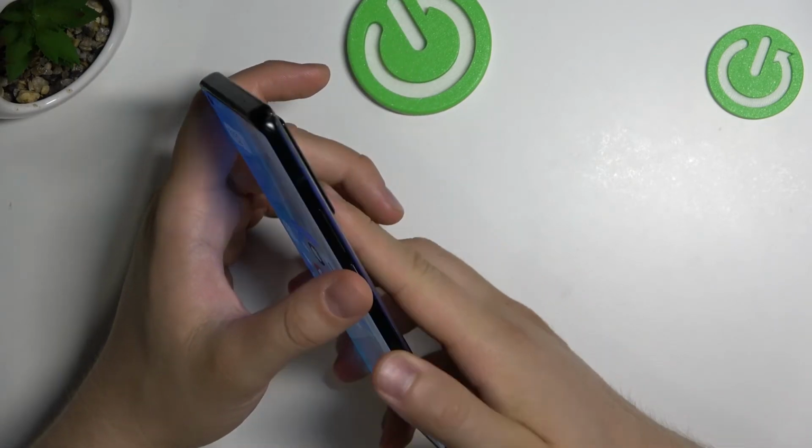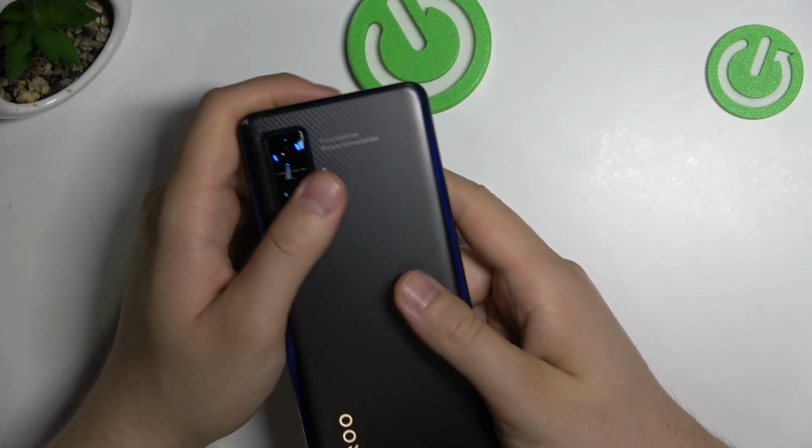And I think that's all for this pro mode and this VIVO iQOO 5 device.